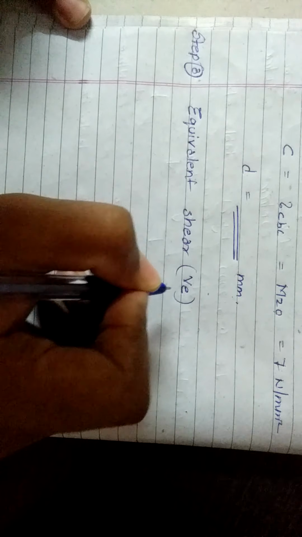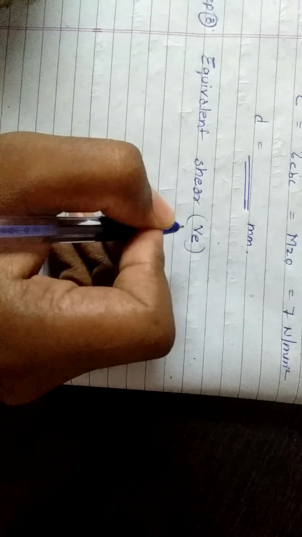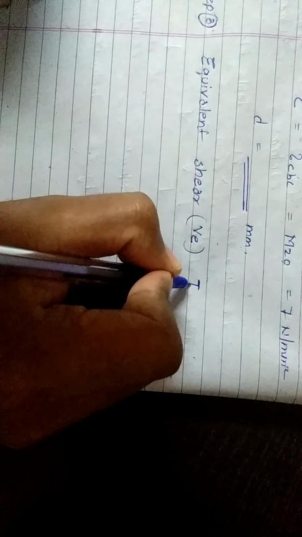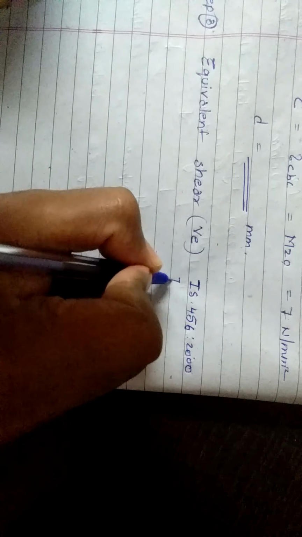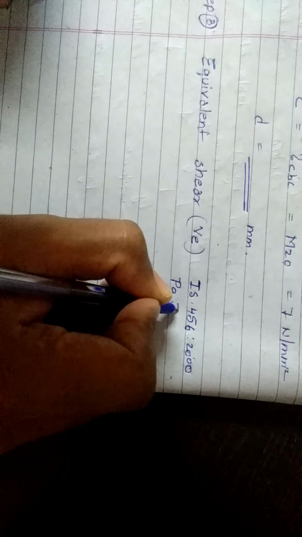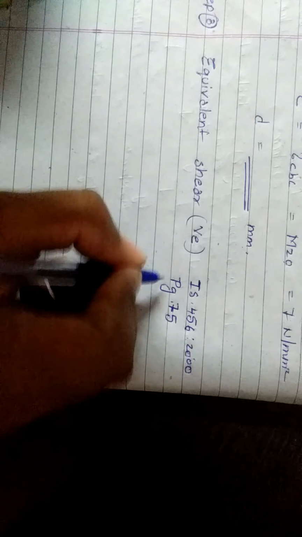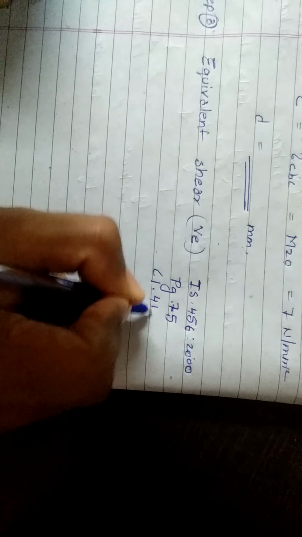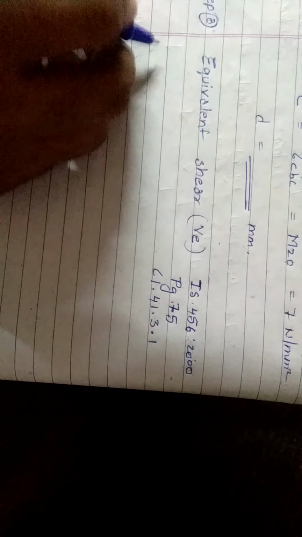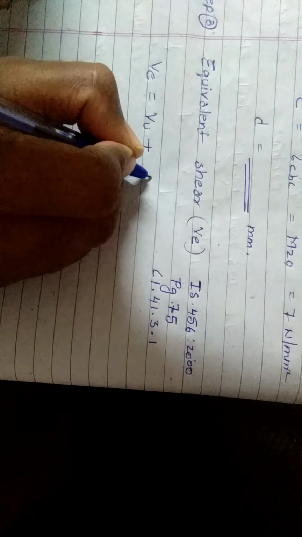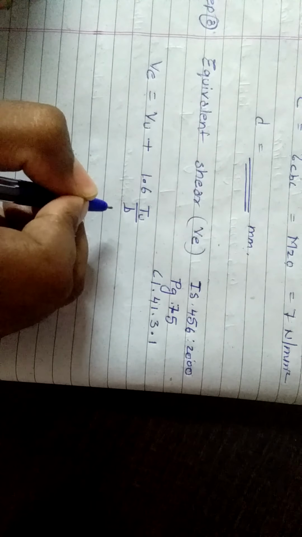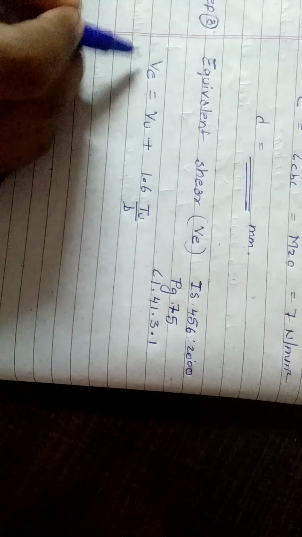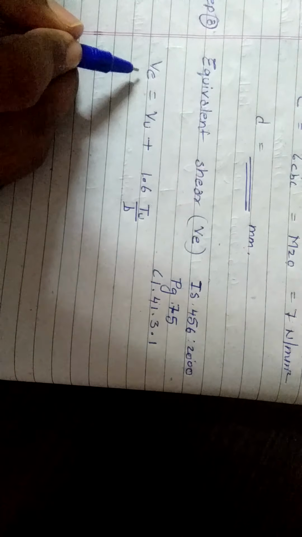For the value of VE we don't know the formula, so again open the IS 456 2000, page number 75, clause number 41.3.1. Now the formula is VE is equal to VU plus 1.6 TU by b. From this we will get the value of equivalent shear.